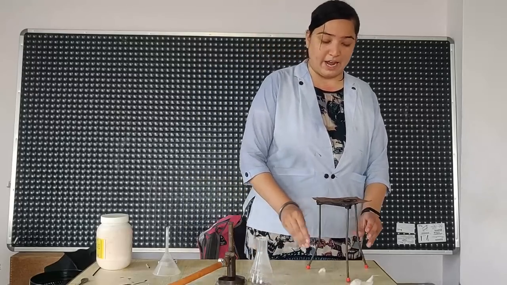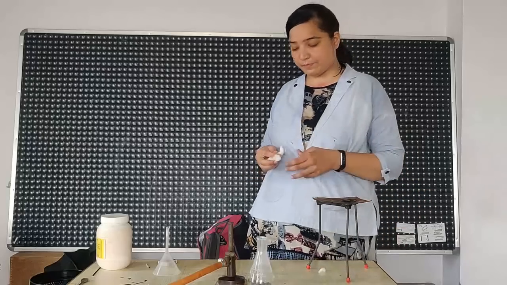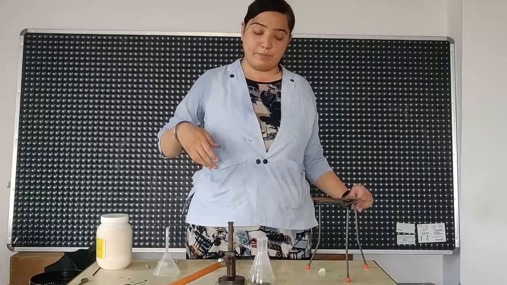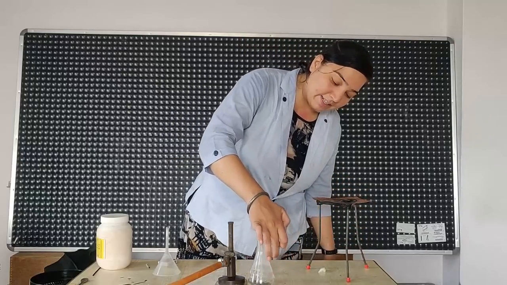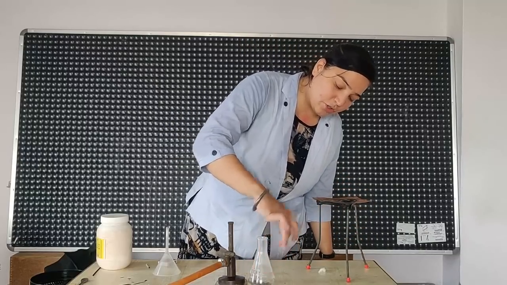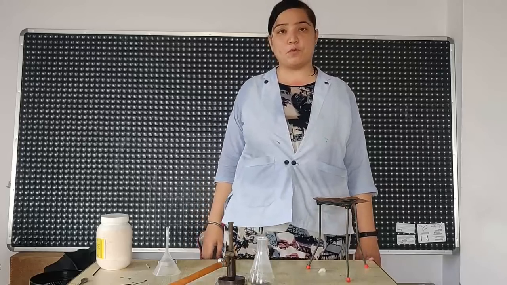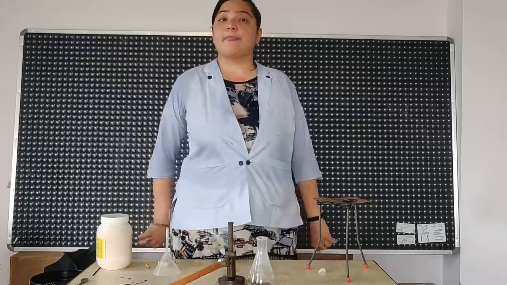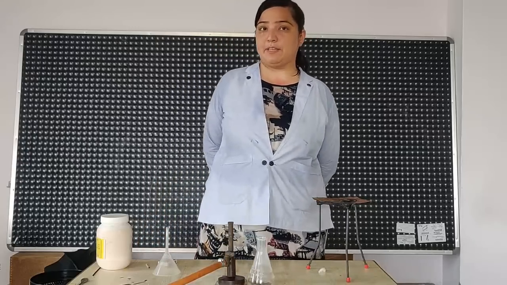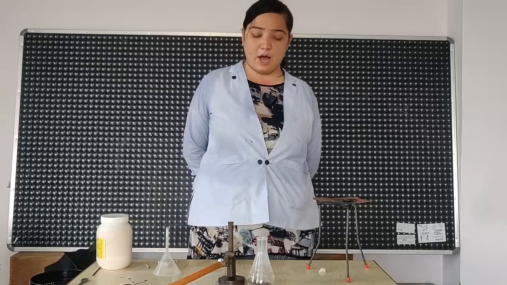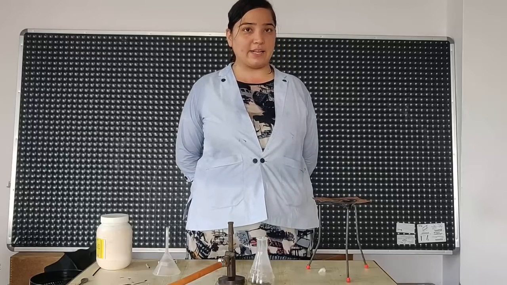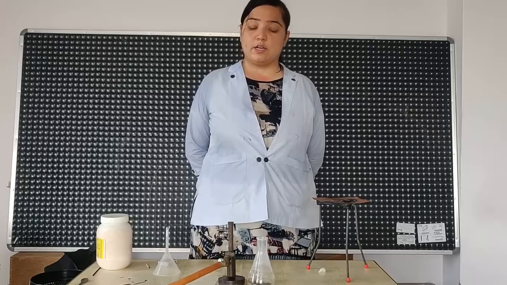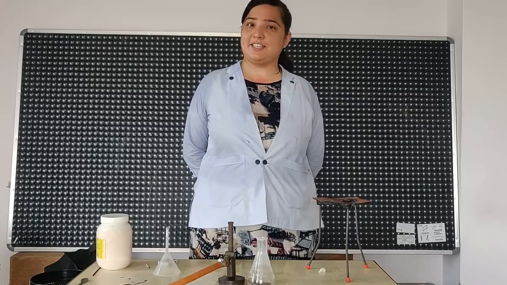For some amount of time, we will wait. I hope you can see the particles over here which were not visible before. You can check the color. These particles are of naphthalene. So, this is how any solid substance gets converted into gaseous state.